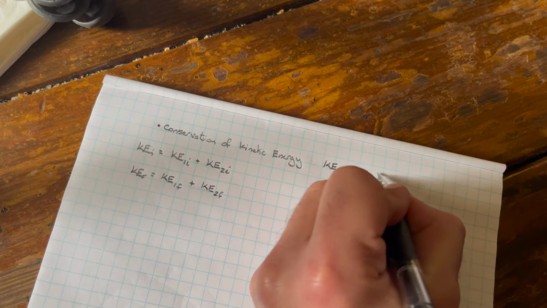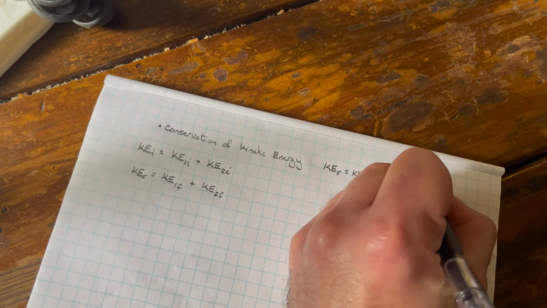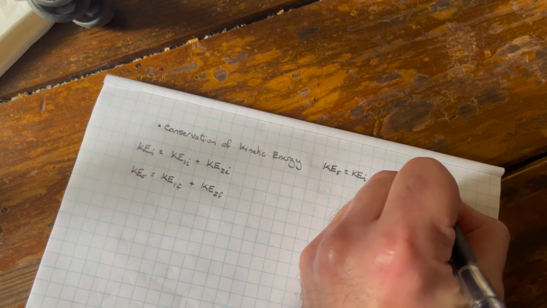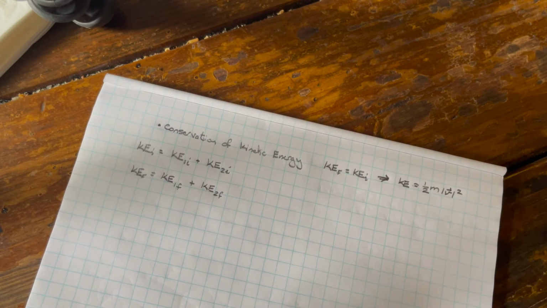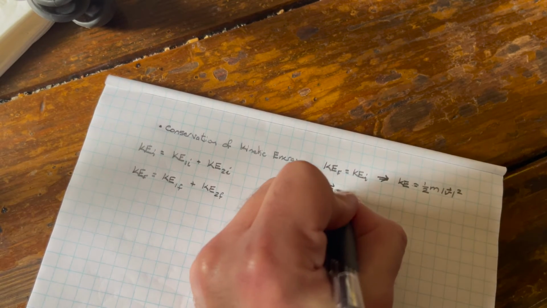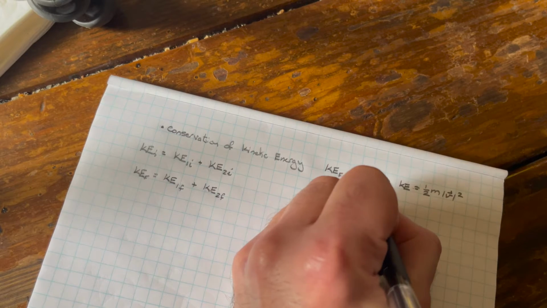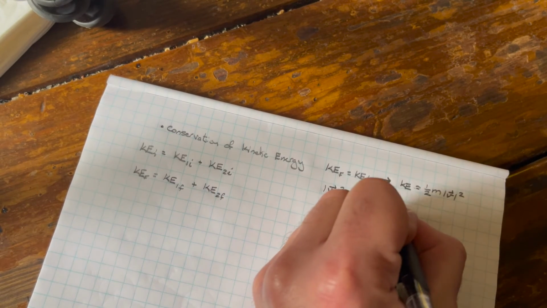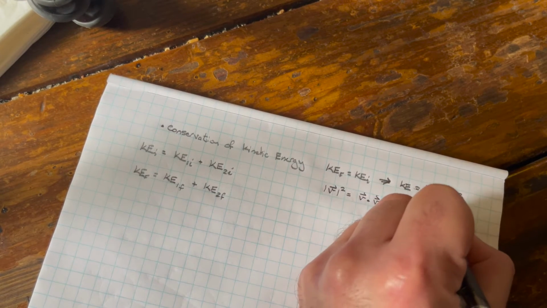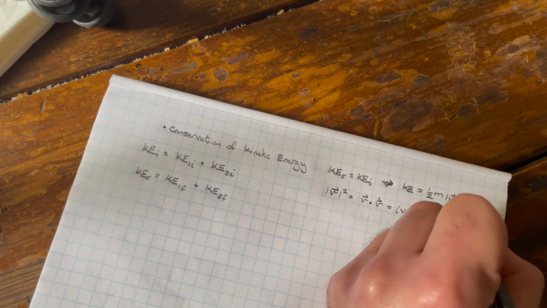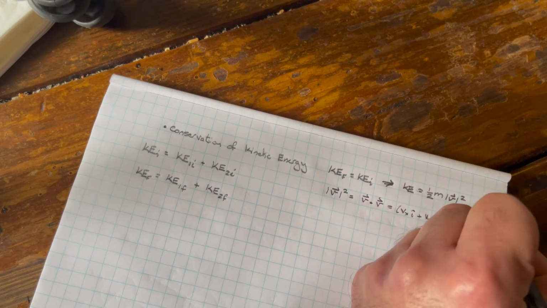Now, as you should recall, kinetic energy is just 1/2 m times the magnitude of the velocity vector squared, and the magnitude of the velocity vector squared, one way to describe it is the dot product of the velocity vector into itself, vx i plus vy j dotted into itself, vx i plus vy j.